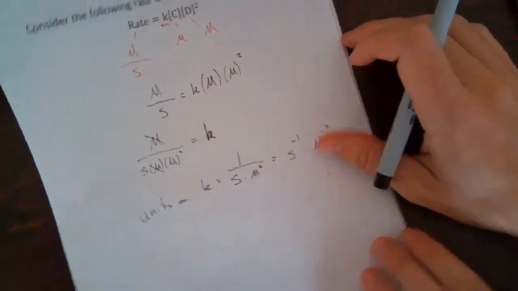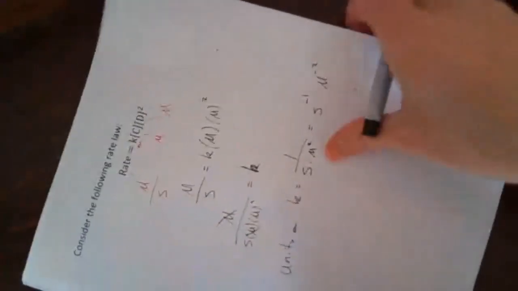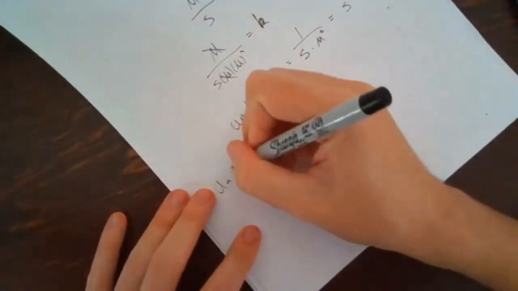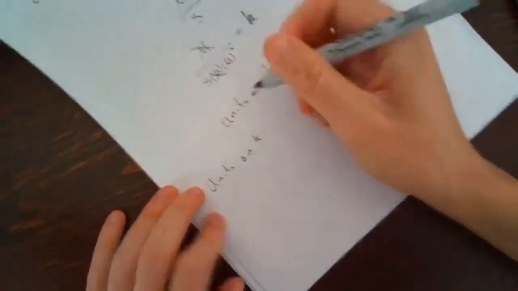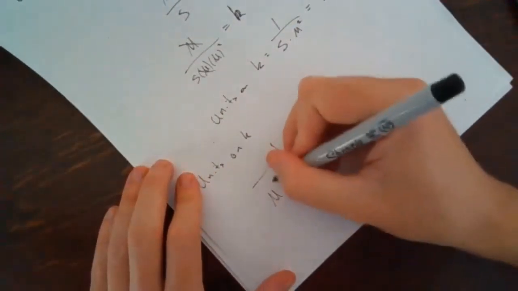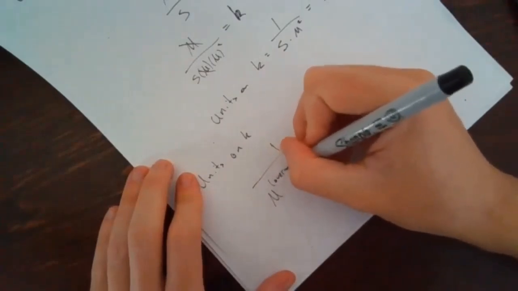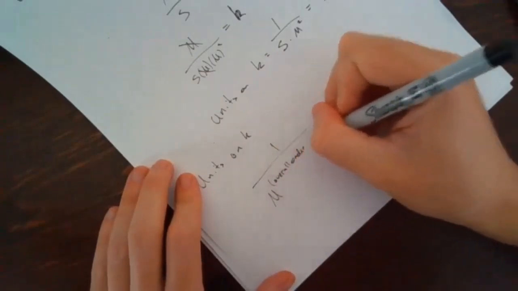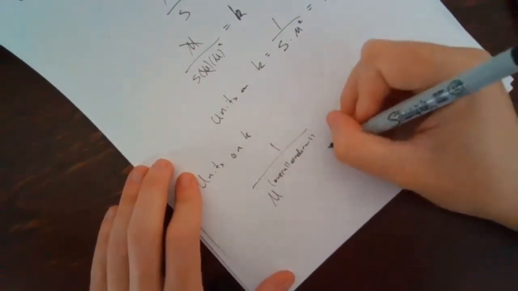So units on a rate constant actually depend on the order of the rate law. So our general expression is that the units are going to be 1 divided by molarity raised to the power of the overall order minus 1, times seconds.